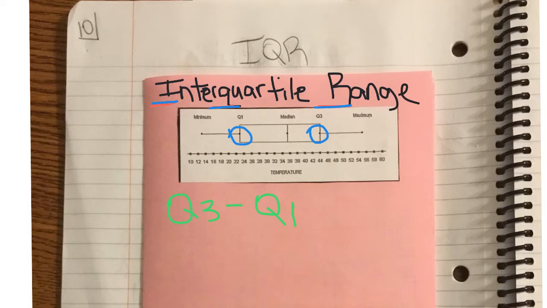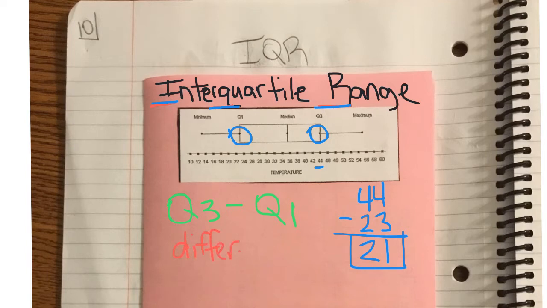So my Q3 here looks to be about at 44. And my Q1 is kind of in between 22 and 24, so I'm going to say that that is at 23. All we have to do is set it up like a subtraction problem and do our subtraction. For this image above, our interquartile range would be 21. So we're looking at the difference, which is also the distance between the Q3 and the Q1.